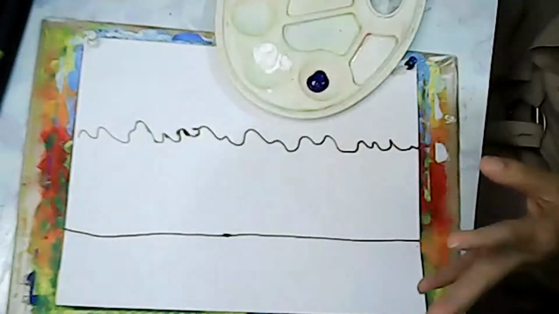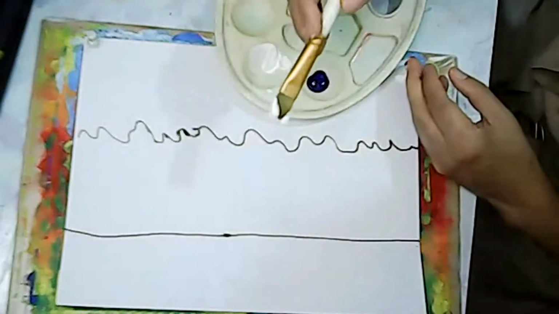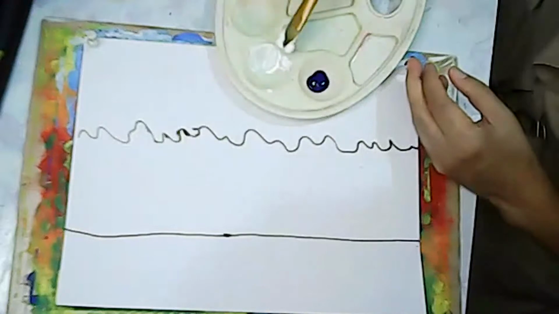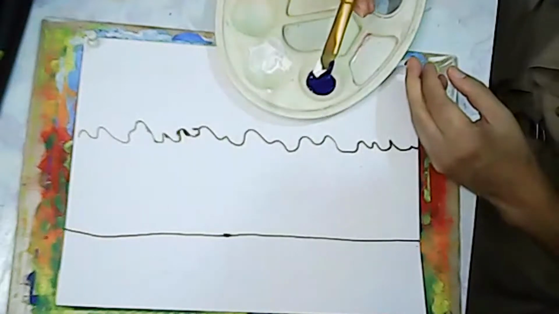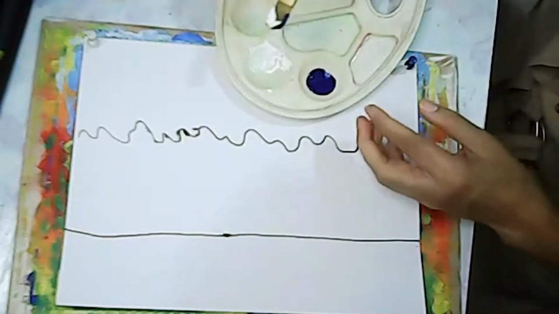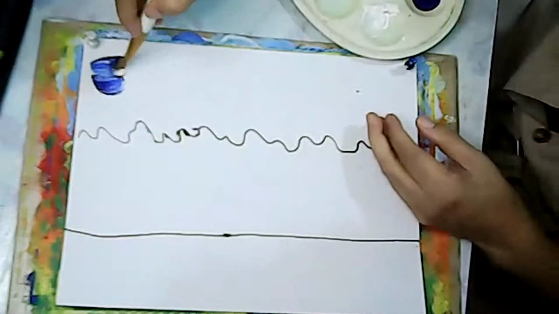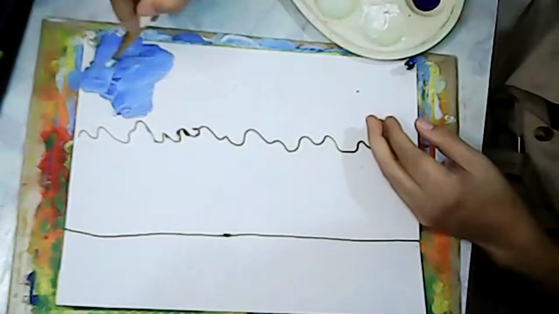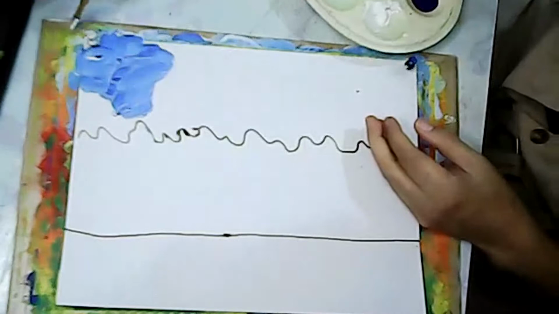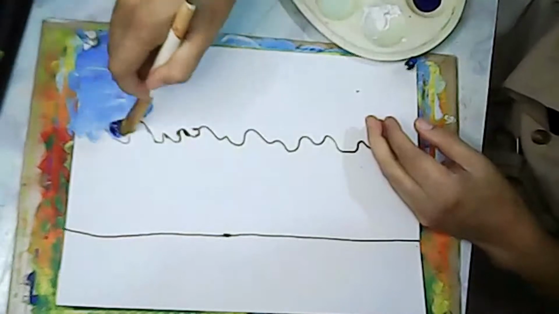Because this is going to be fun, we are going to put white on my paintbrush. And I'm going to put blue. I am not going to mix them in the palette. I am going to mix them on the paper. All right, in here. And I am going to do this. I mix them on the paper. This is the whole secret to do interesting skies.